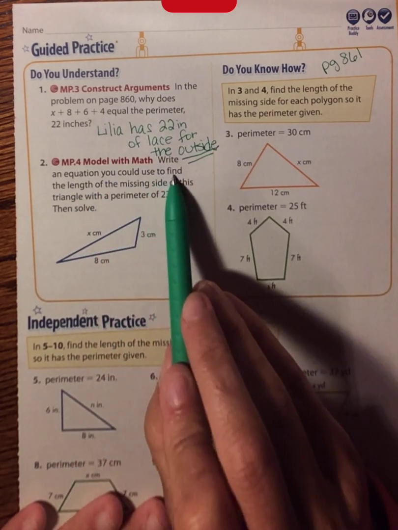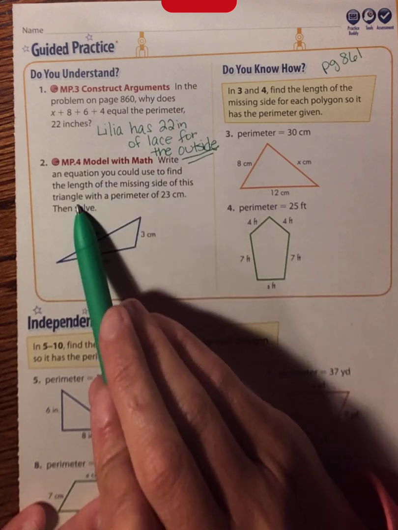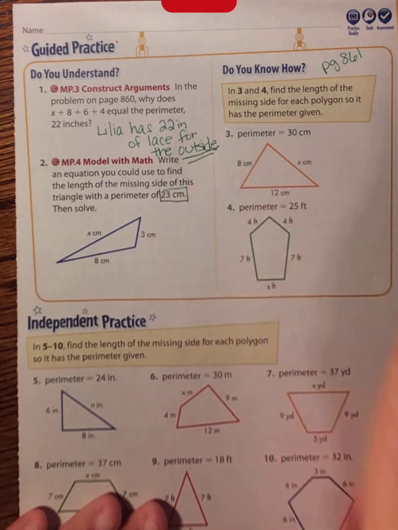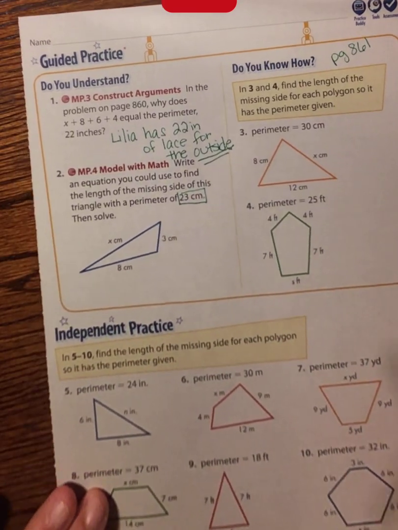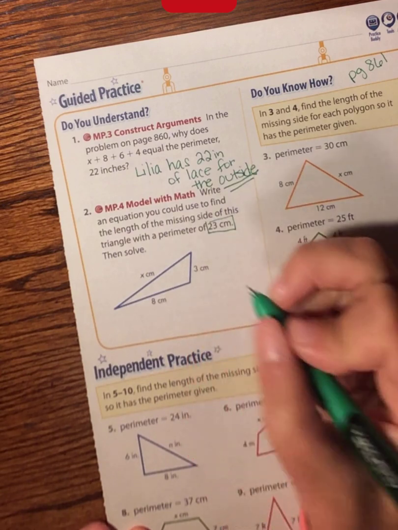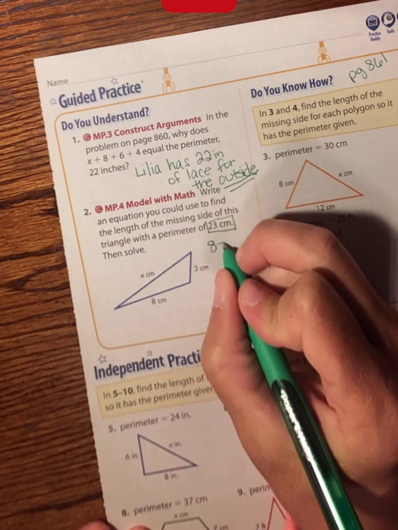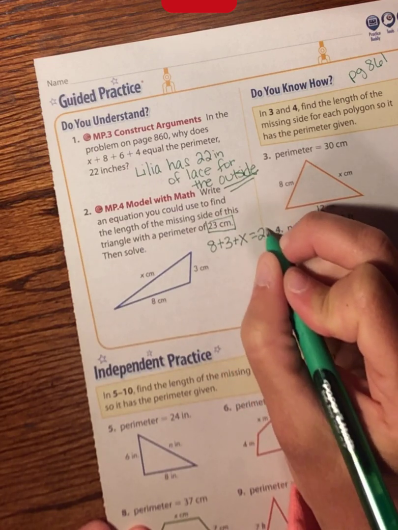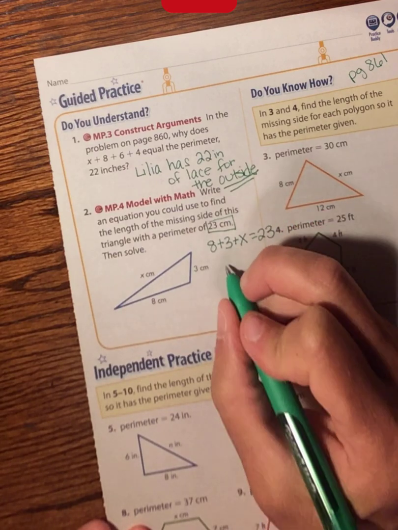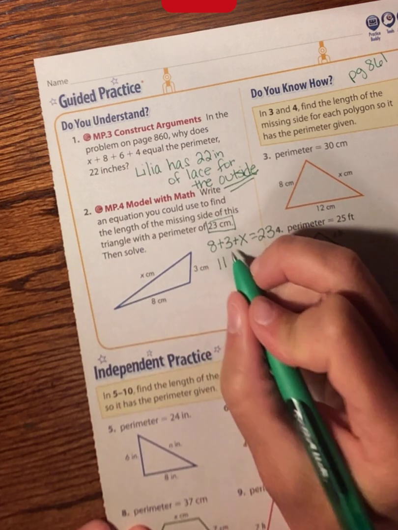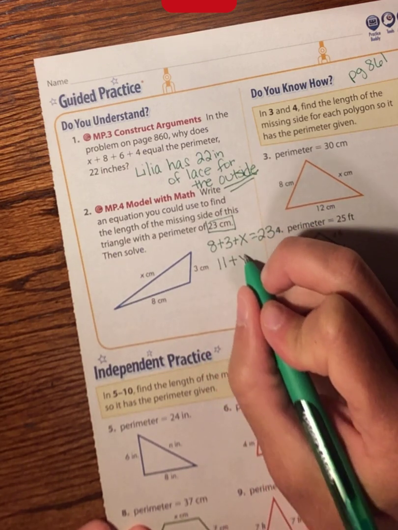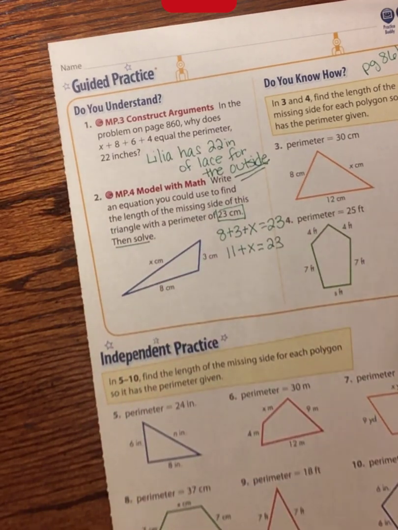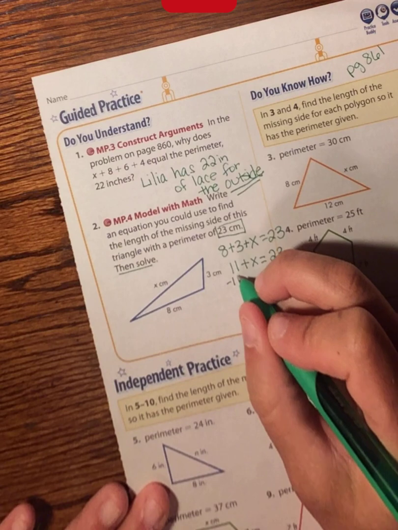Write an equation you could use to find the length of the missing side of this triangle with a perimeter of 23 centimeters. So it says we have to write the equation. So we're going to do the same thing that we've been doing. 8 plus 3 plus x equals 23. We're going to add what we already know. 8 plus 3 is 11. 11 plus x equals 23. It does say then solve, so now we need to go ahead and solve our problem.